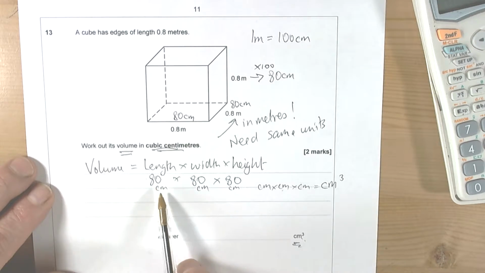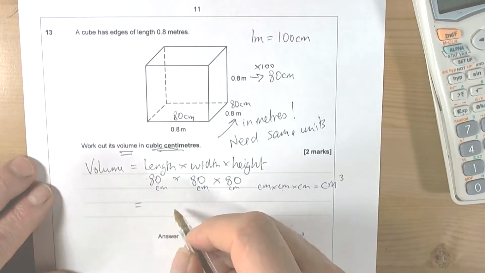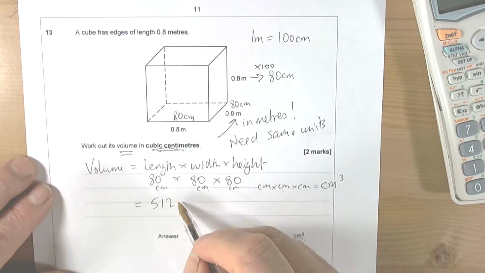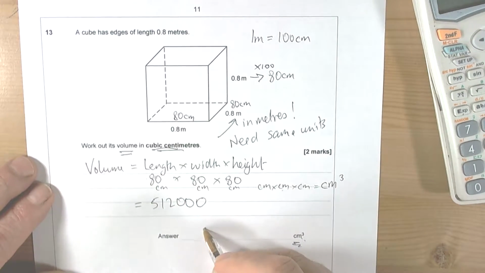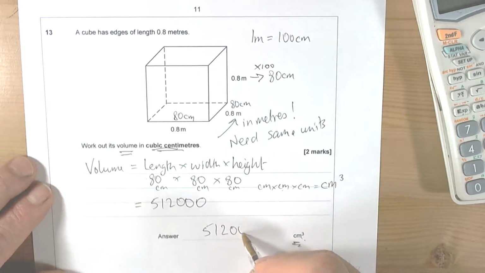So when we do this calculation, 80 times 80 times 80, you can do it in a calculator, but it's going to be 512,000, so this answer here will be 512,000.